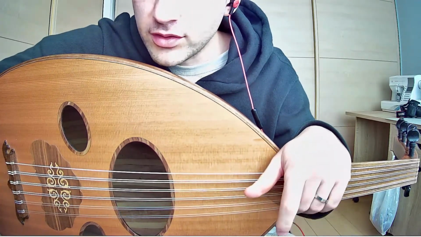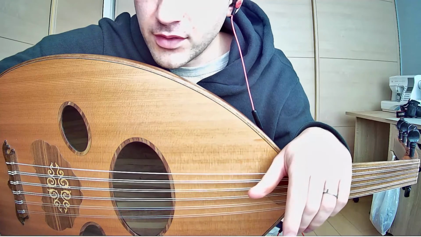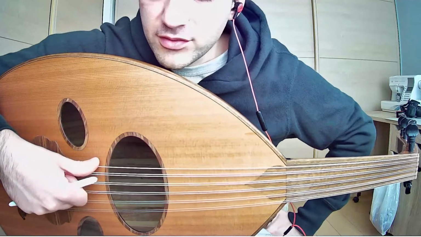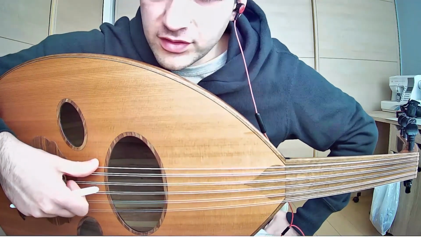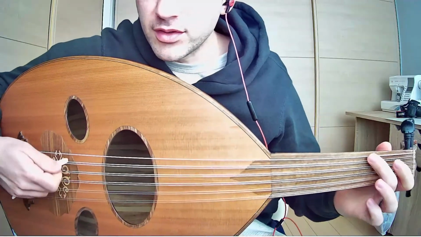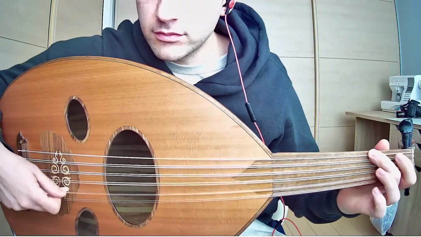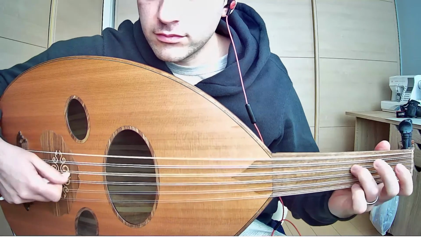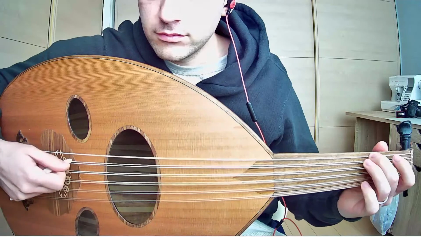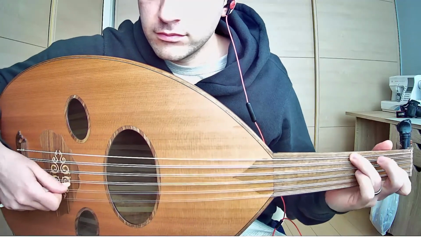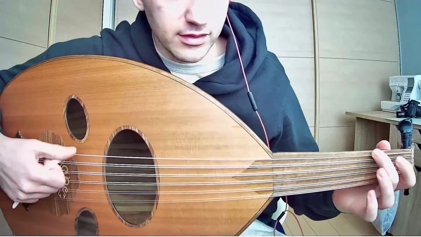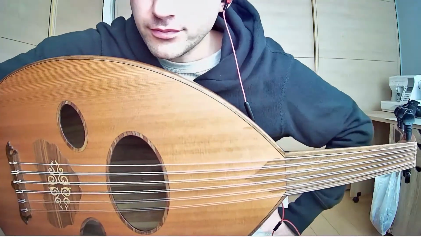What's the sixth string for? The bass string is to produce a drone sound, and also to beef up some of your notes and to play rhythms. So you can do stuff like that, and it sounds really quite good.